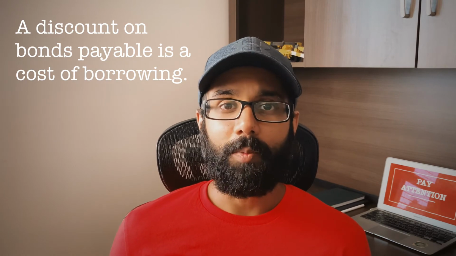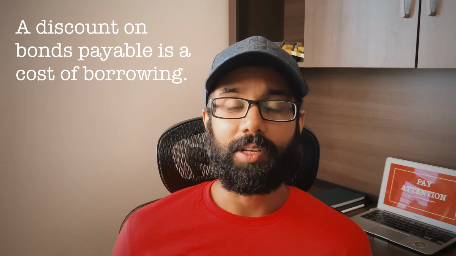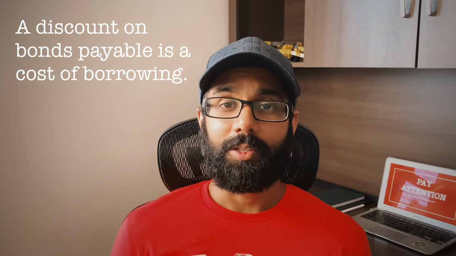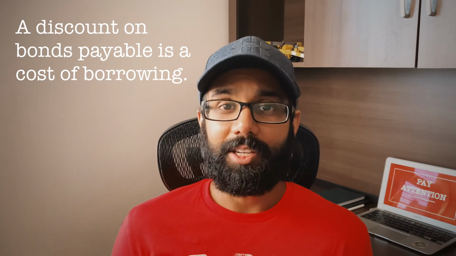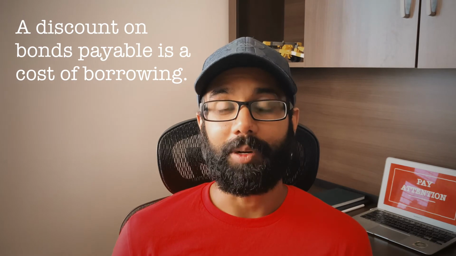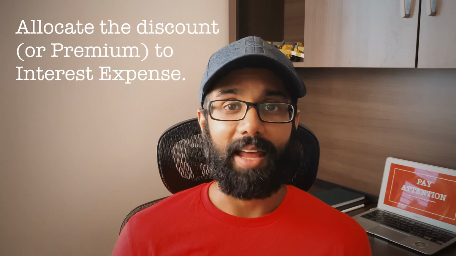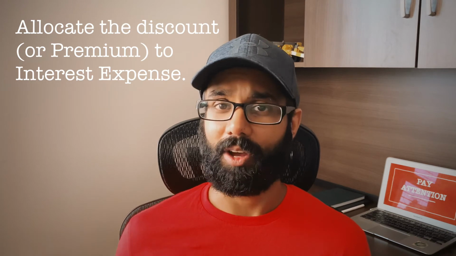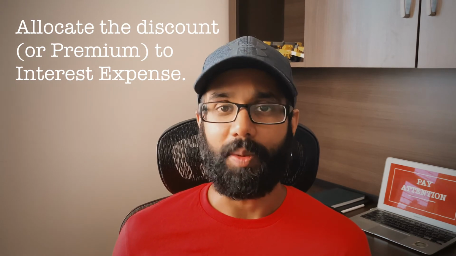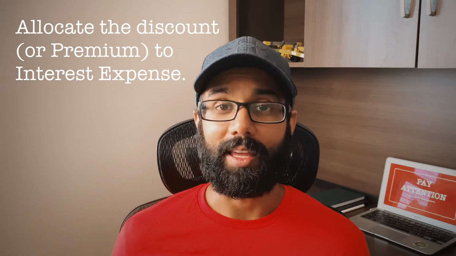So in accounting, we call costs of borrowing interest expense. And this sounds a lot like interest expense to me. So the discount here is an additional cost of borrowing. The funds can only be borrowed if the issuer is willing to accept a discount in the first place. So what we do is we have to allocate the discount, this additional cost of borrowing, over the life of the bond. And there's a couple of ways to do that. This video is going to use the straight line method.